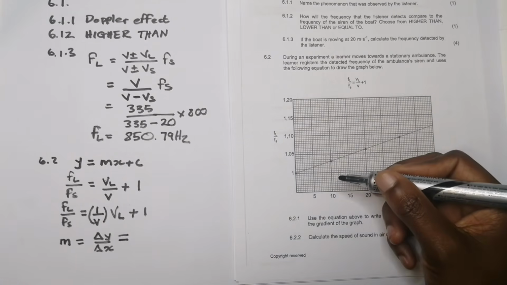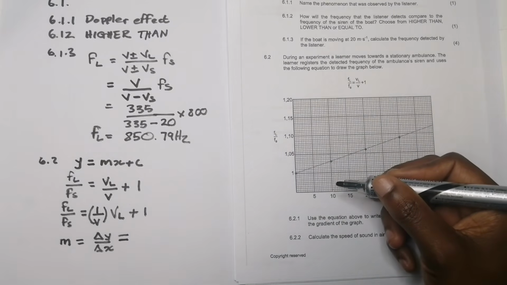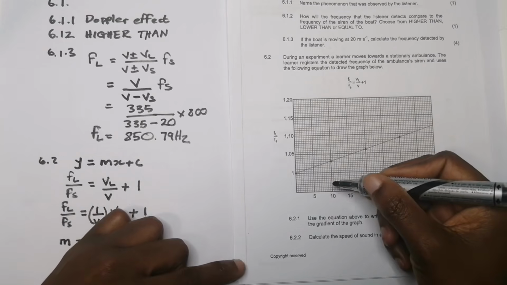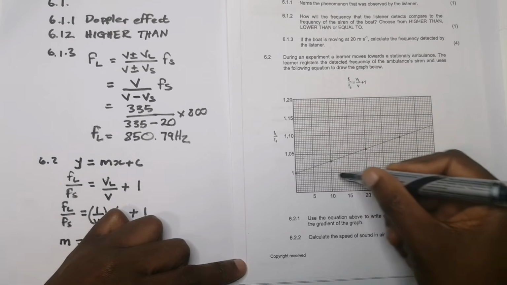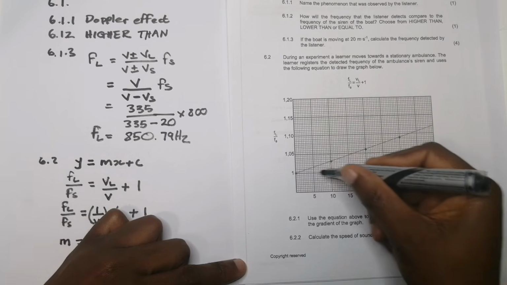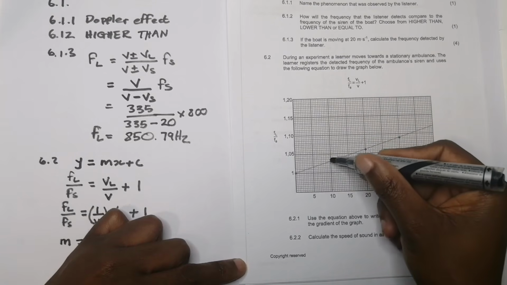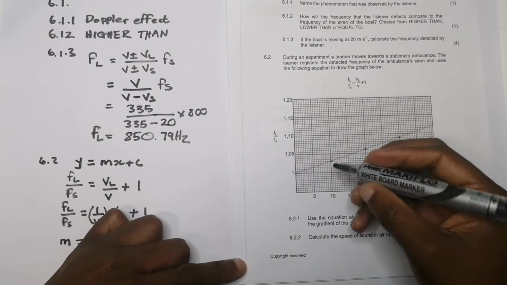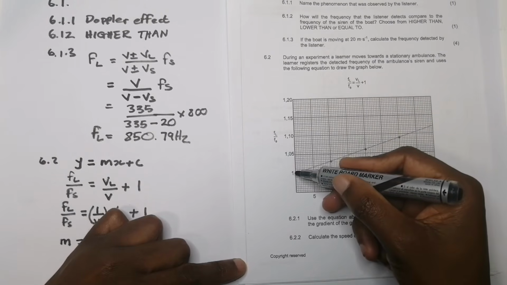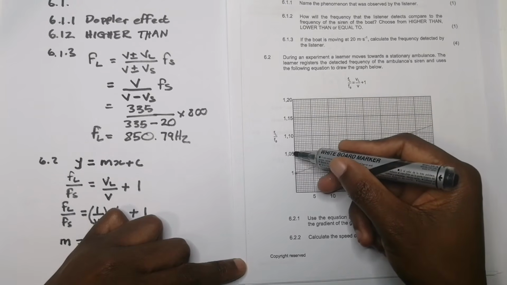Now, I want you to note, how do the divisions actually increase? Remember, these are the major lines in between there, the more solid lines. And in between them, you've got about 10 lines. And I can see this is between 1 and 1,05.